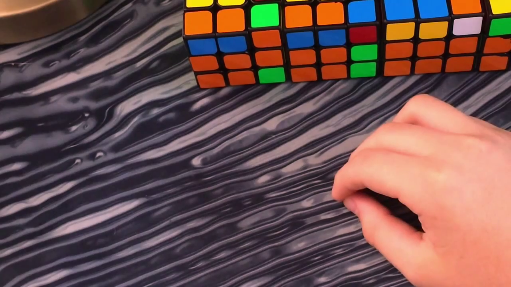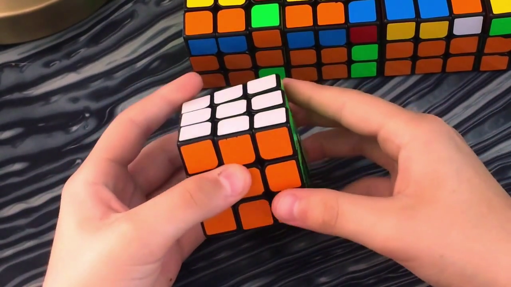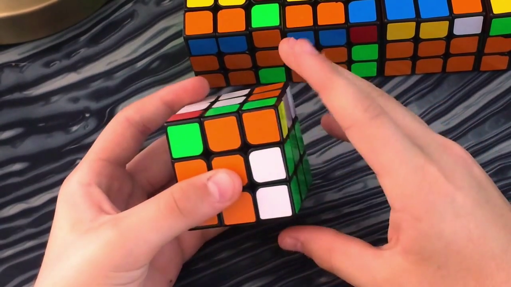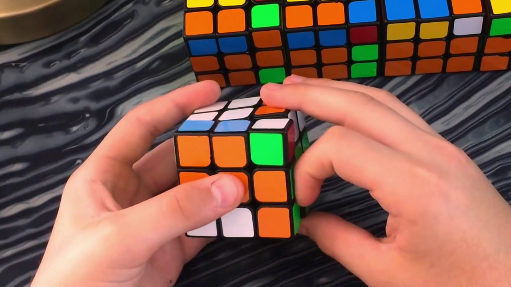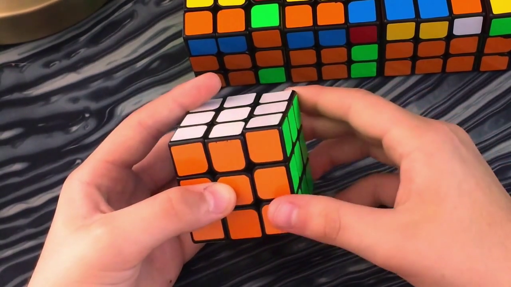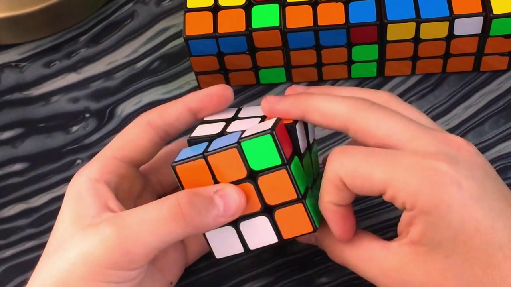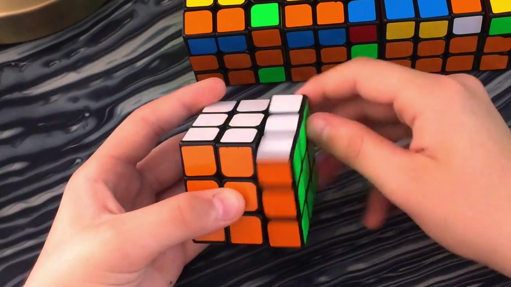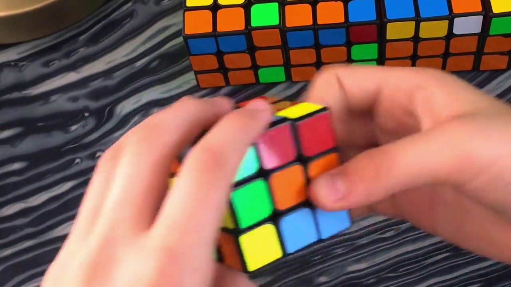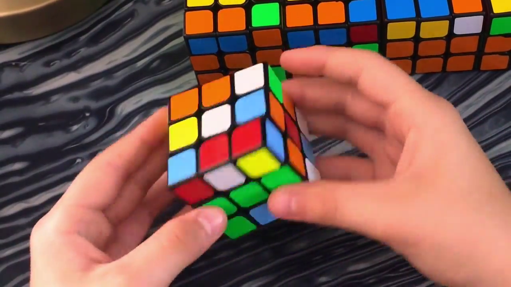So the sledgehammer is a trigger which we use in a lot of algorithms, which looks like this: R' F R F'. Then its inverse looks like F R' F' R. Sledgehammer, R' F R F'. And then the inverse, F R' F' R. Alright? And then I'll scramble up real quick.